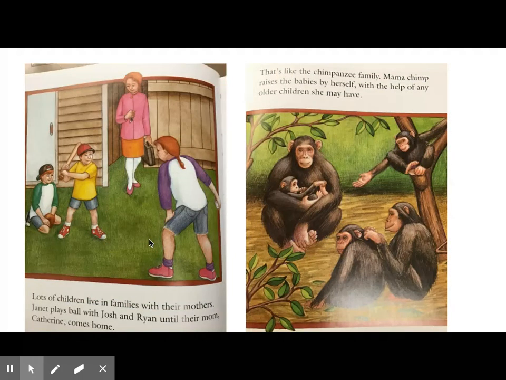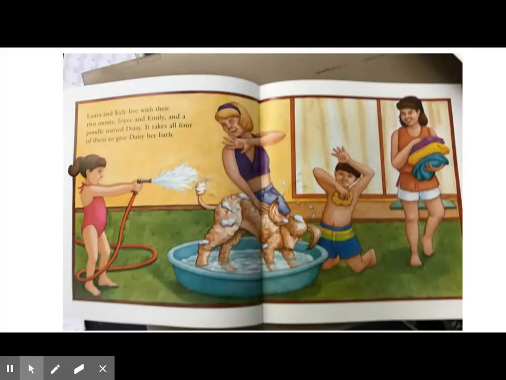Now I am trying to read along in this book that I have in my lap because I didn't get all of the pictures copied exactly right. Oh, this was right. Okay.